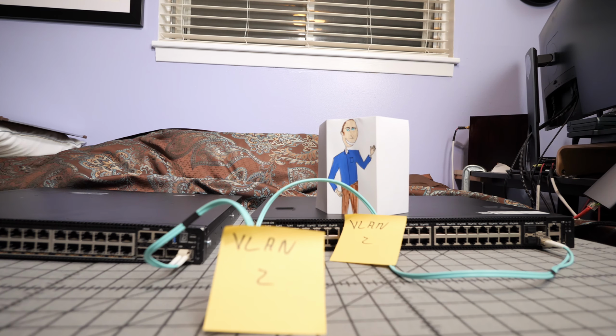Okay, cables are connected, tags appear to be fixed. Seems right.